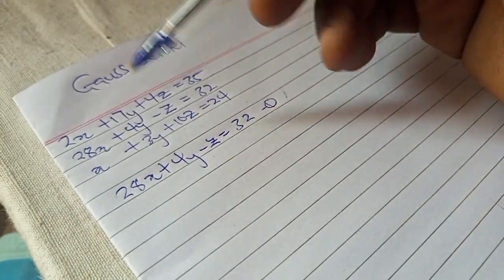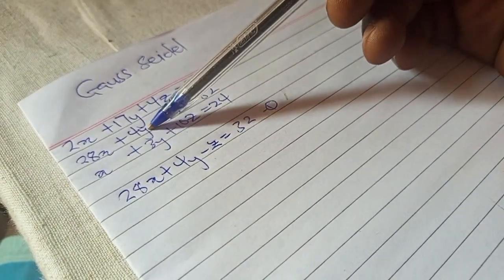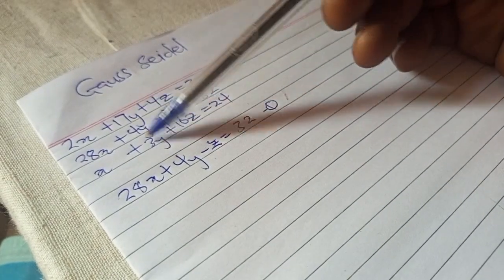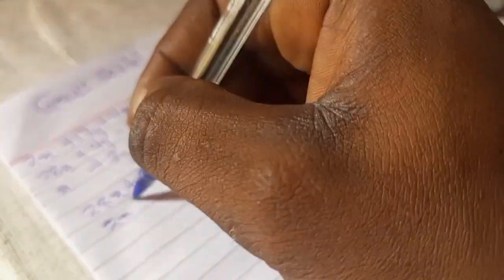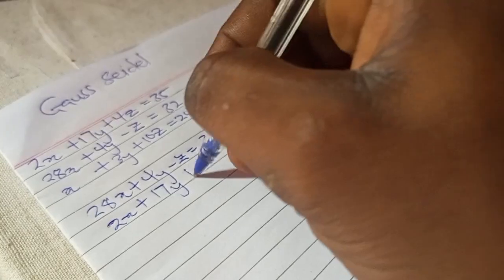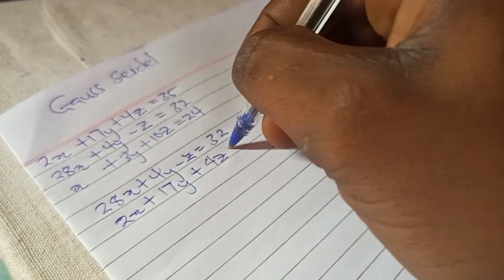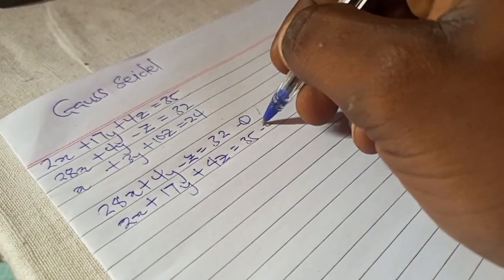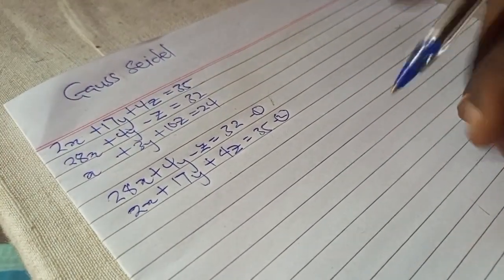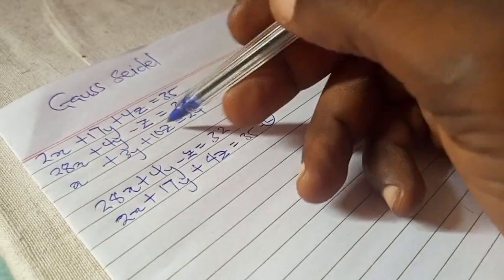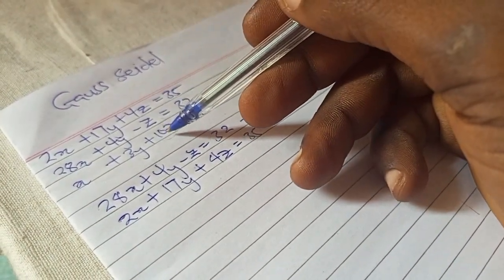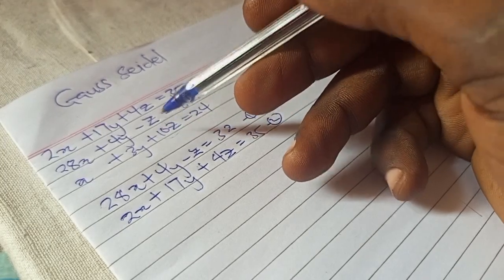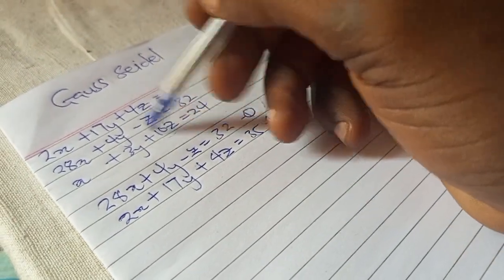Now the second variable is y, so we want the highest coefficient of y, which is 17, and that becomes our equation 2: 2x plus 17y plus 4z is equal to 35. Obviously, the third becomes equation 3, and we can verify because among all three, 10 is the highest coefficient of z.